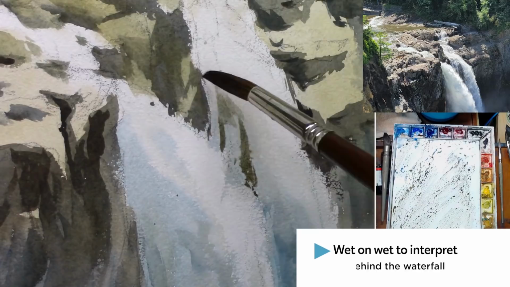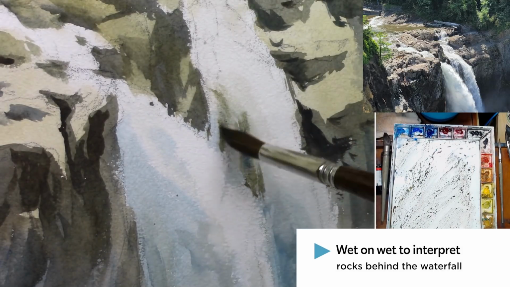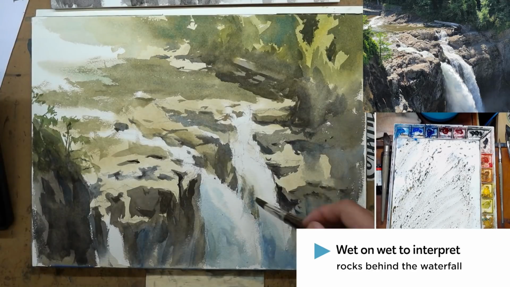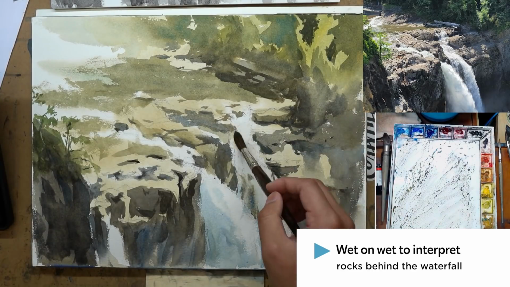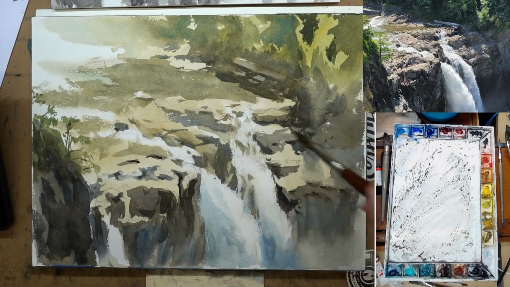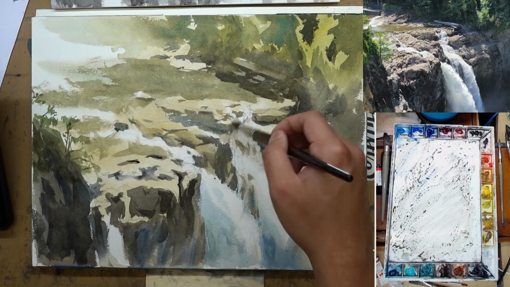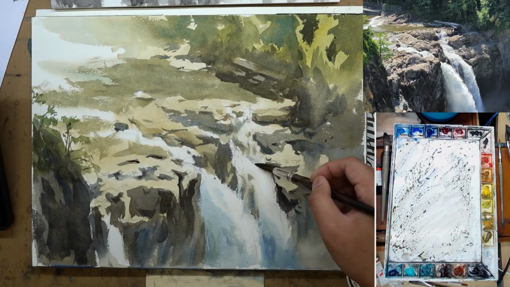And here I try to interpret that thin layer of waterfall. You see a little bit of rock behind it. So I pre-wet the area and do some wet on wet on those. So you see that kind of lost and found quality of the watercolor, which interprets the thin layer of waterfall quite nicely.